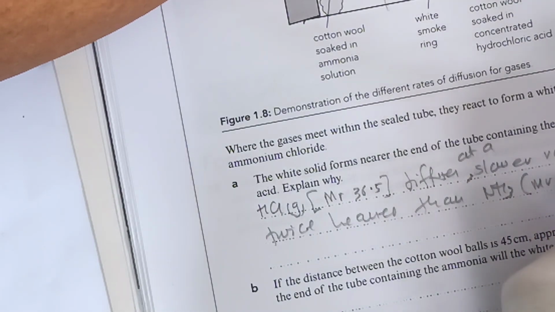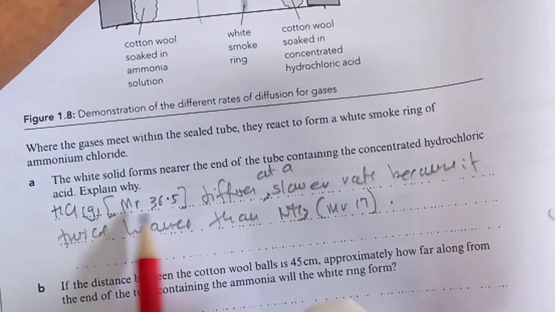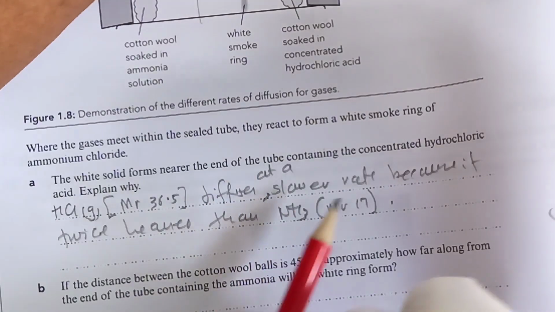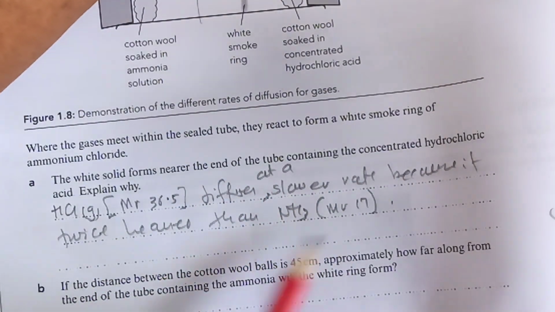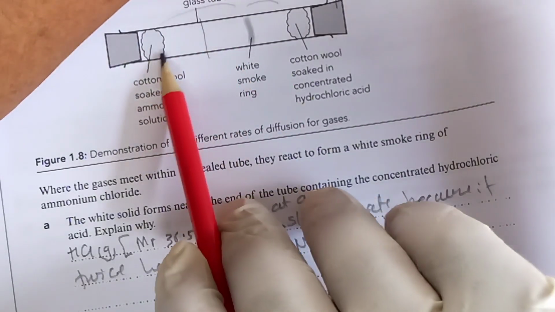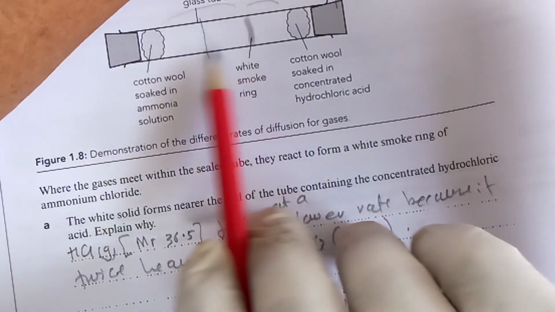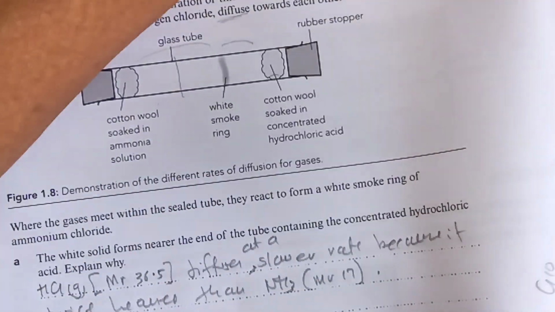Okay, it is hydrogen chloride, MR 36.5, diffuses at a slower rate because it is twice heavier than ammonia. Now, this is why ammonia diffuses at a faster rate, because it is lighter. Okay, I guess that this is the answer.